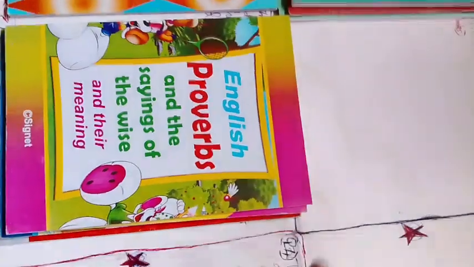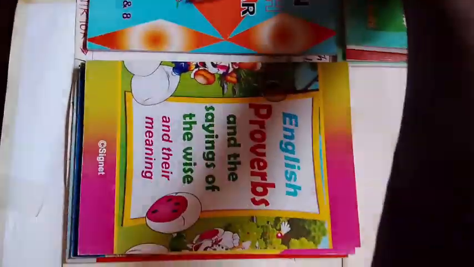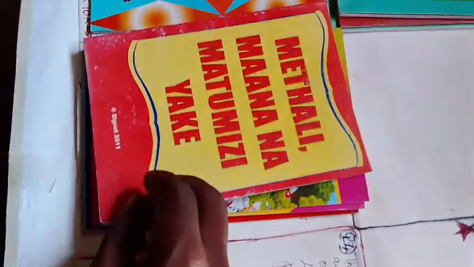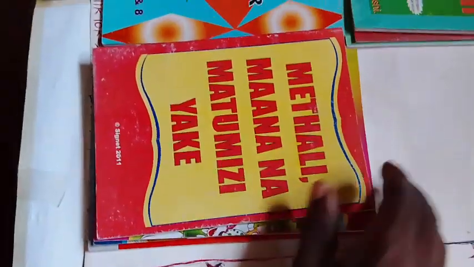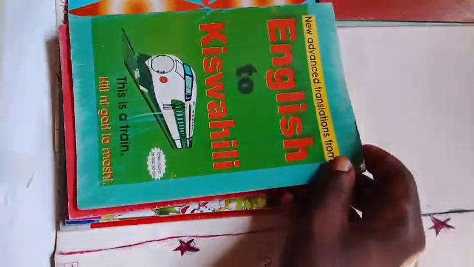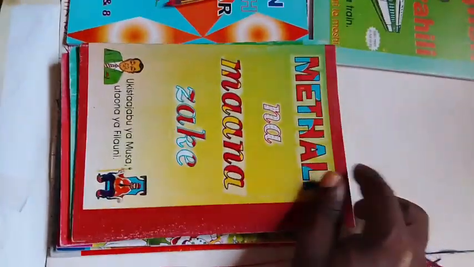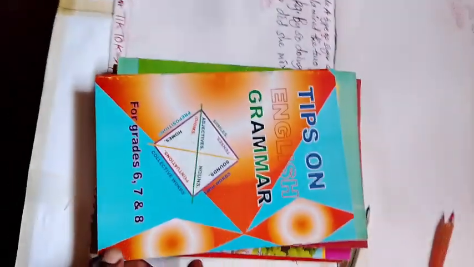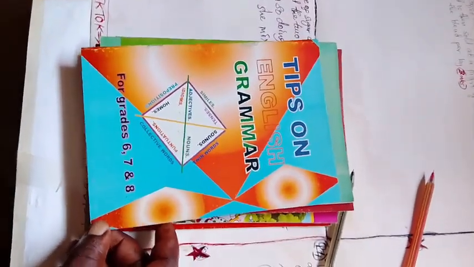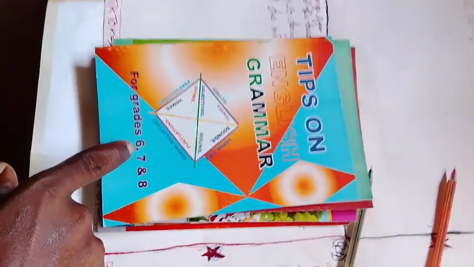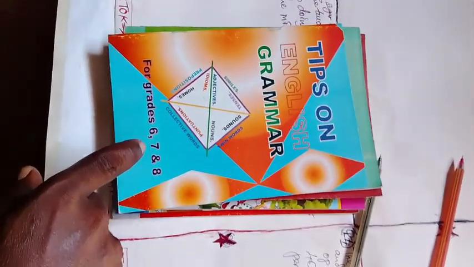This is a proverb book, and this is a Methali book, the English Kiswahili book, another Methali book, an English Kiswahili book, and we have the tips for English grammar for grade 6, 7 and 8.